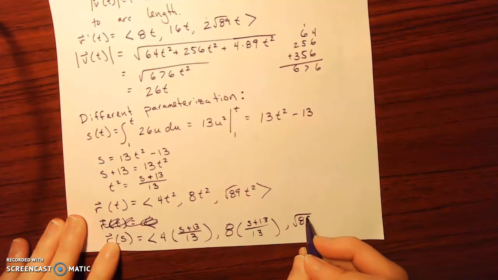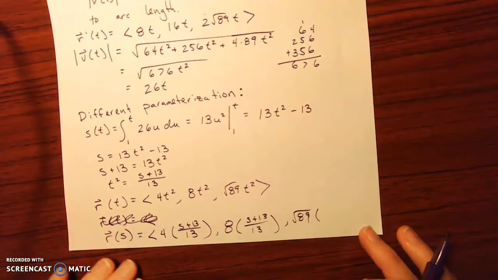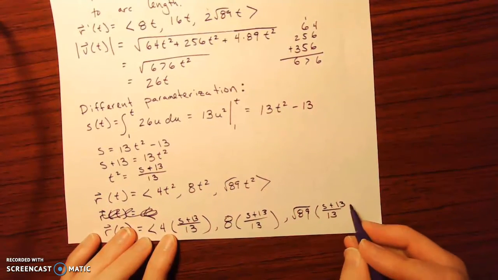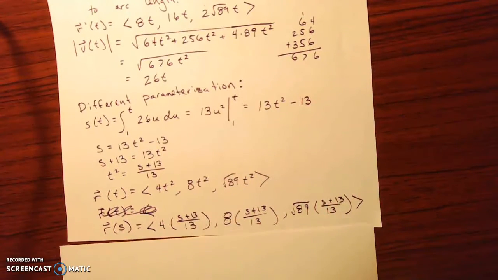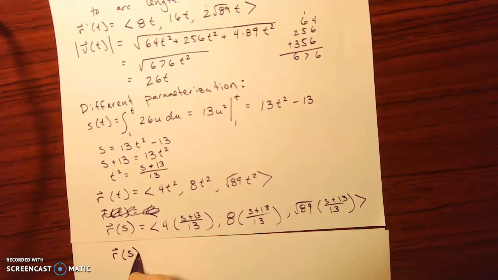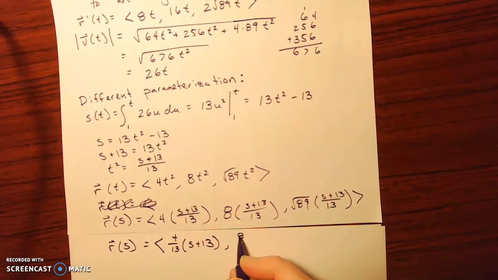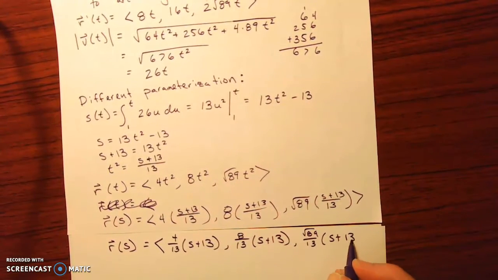I don't know how you want to simplify this. It depends on your preference, but you could write this as s 13ths plus 1 and distribute it that way, but I'll just factor out the 13 and keep the s plus 13 in parentheses. So my vector valued function r equals 4/13 times s plus 13, 8/13 times s plus 13, and square root of 89 over 13 times s plus 13.